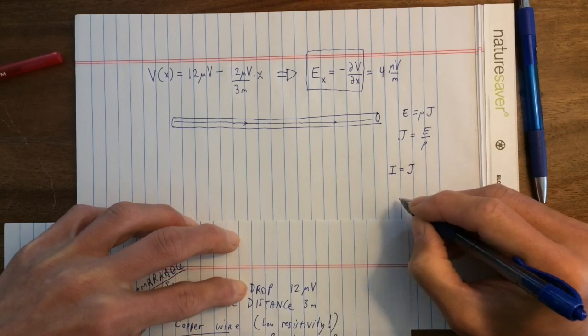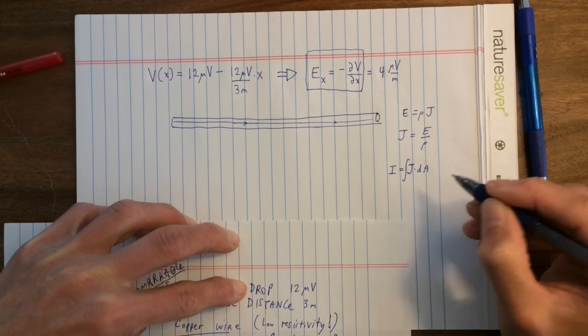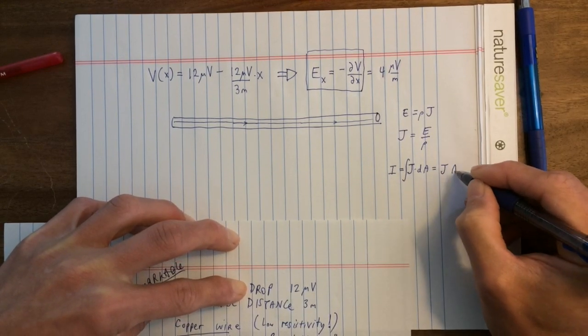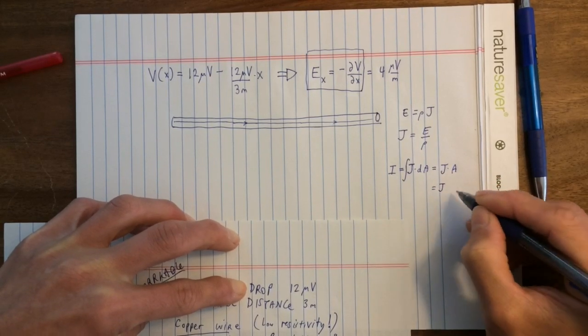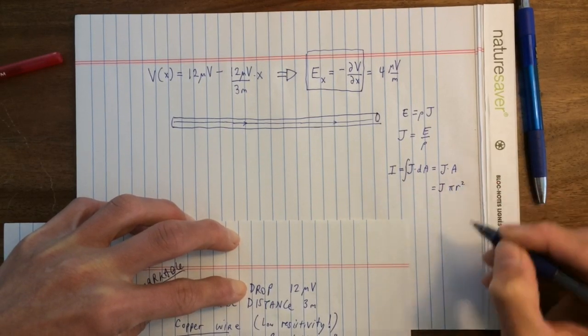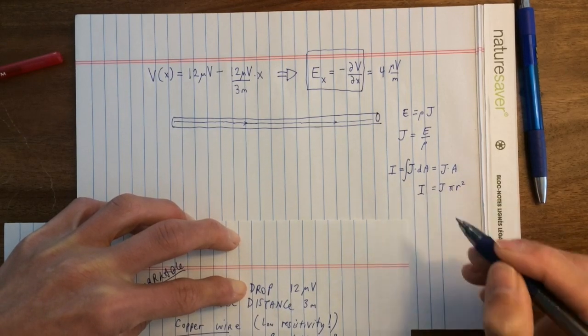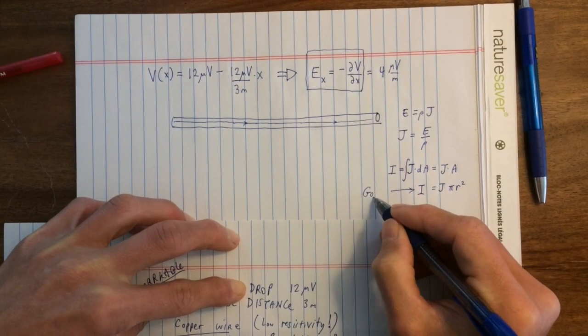So that means that the current, which is normally this kind of integration, just breaks down and becomes J times the cross-section area A. So this is J times pi times the radius of my wire squared. And that's what the current is going to be. And this is the goal of the problem right here, is to get the current.